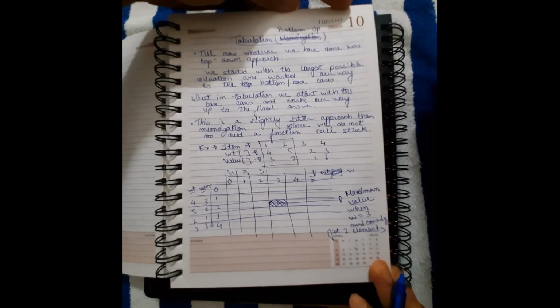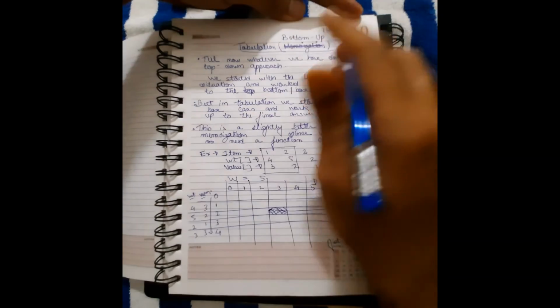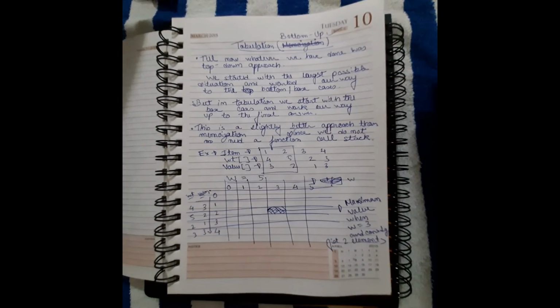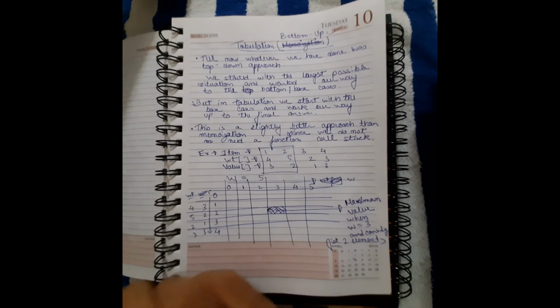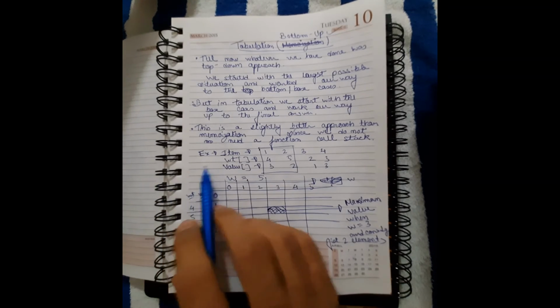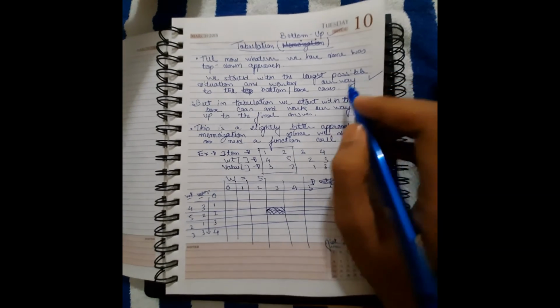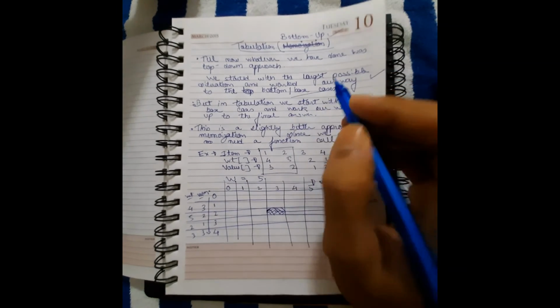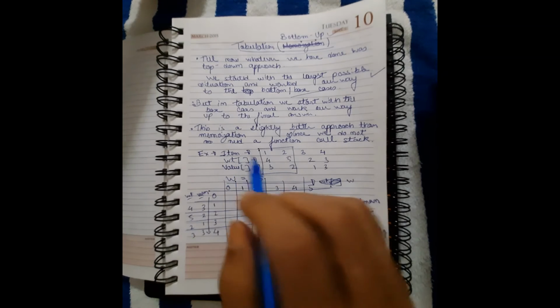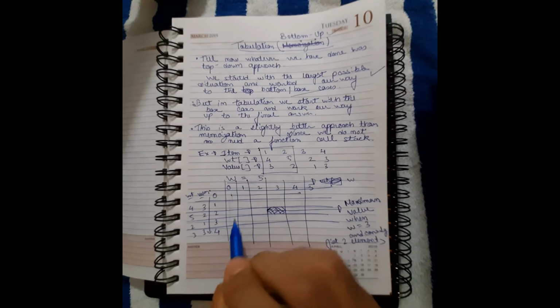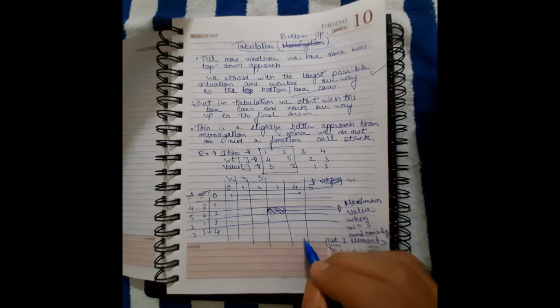So moving on to the final approach, which is the tabulation approach. Tabulation is a bottom-up approach, and till now whatever we have done was top-down approach. We started with the largest possible value and moved our way down to the base cases. But in tabulation we start from the base cases, initialize them, and then move forward to the end of the array.